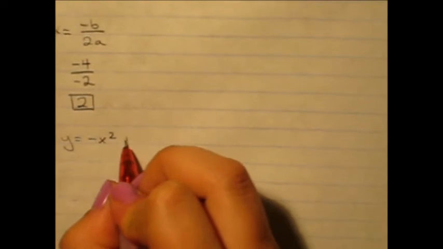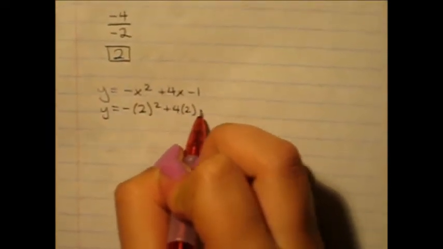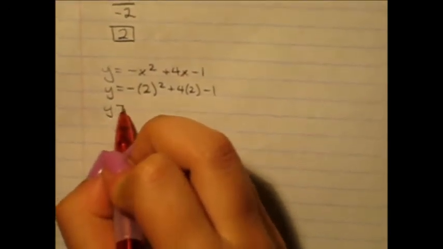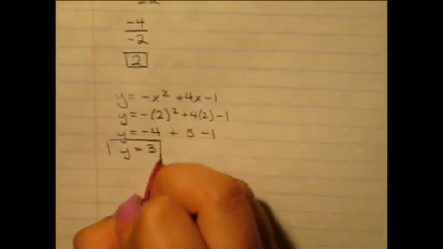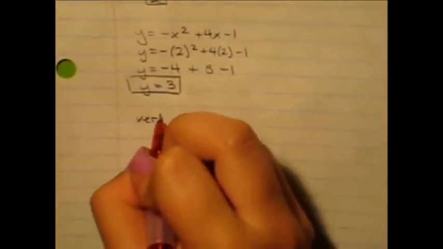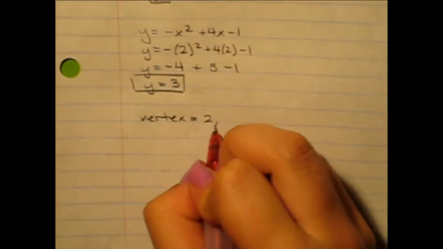Then you take this x value you found here and plug it back into the original equation to get y. And the original equation is y equals negative x squared plus 4x minus 1. So with the numbers, from there you get negative 4 plus 8 minus 1. And that equals 3. So your vertex equals 2, 3. And you take your graph and plot that on there.